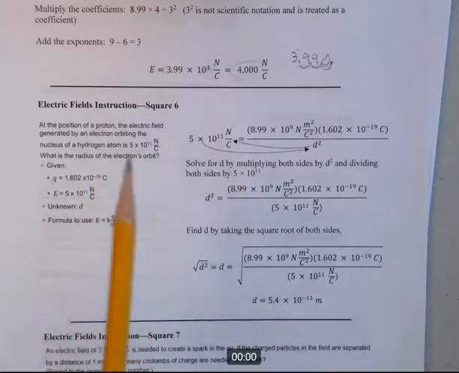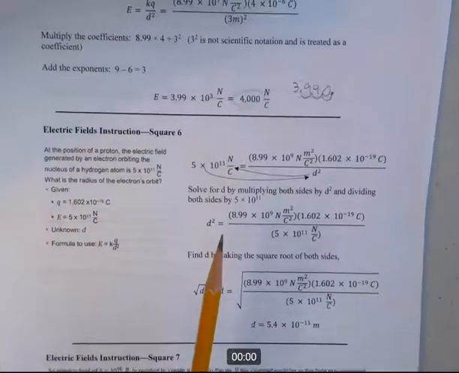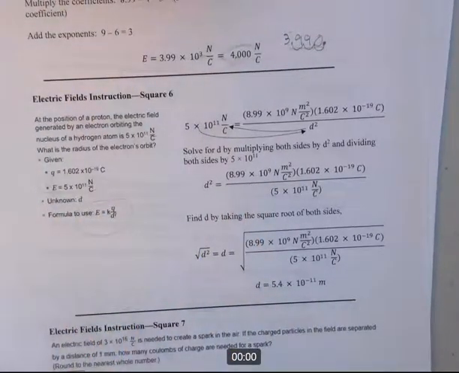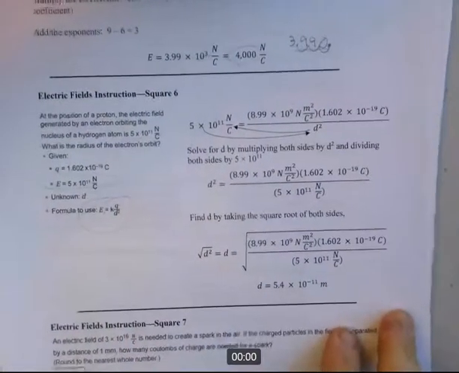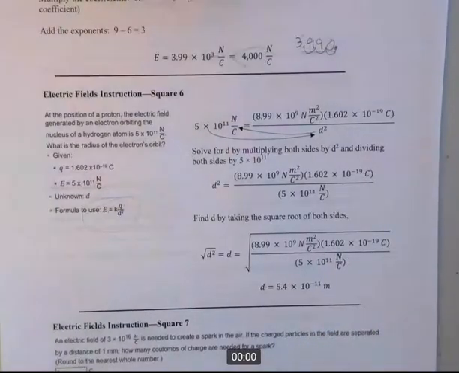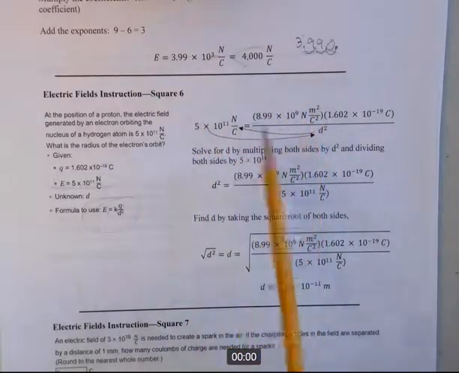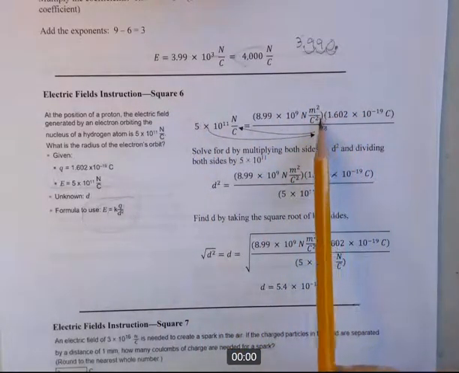Okay, so they're going to again use this formula up here. I'll pull it down a little. Well, there's the formula right there. They're going to use that formula right there. So they're giving you E, K, and Q, and they're asking you to find D. So maybe the hardest part for some of you would be the algebra on this, so let's work on that. So if you just plug in the numbers, you end up with, there's the electric field right there, there's Coulomb's constant right there, and there's the charge right there.